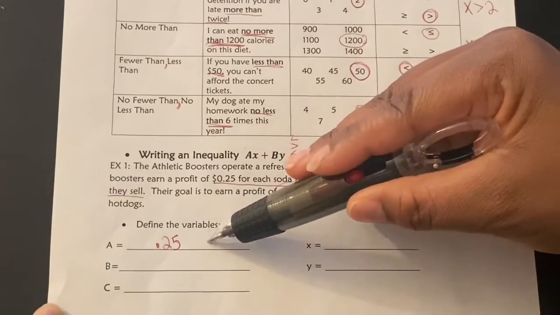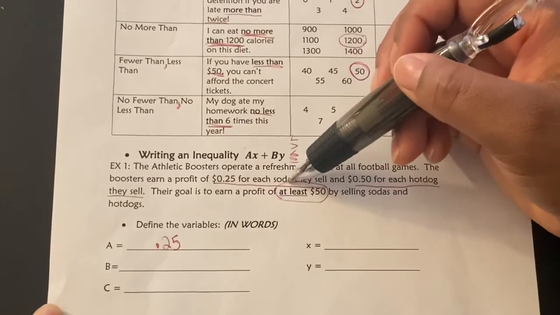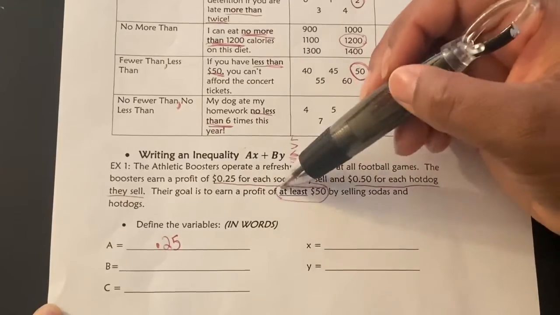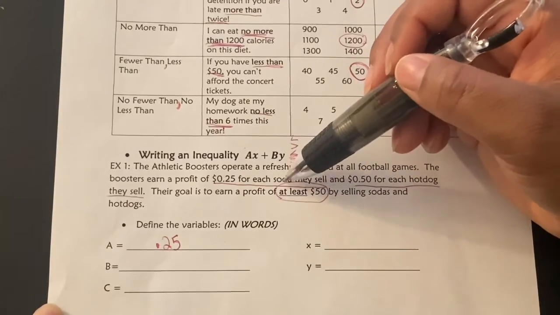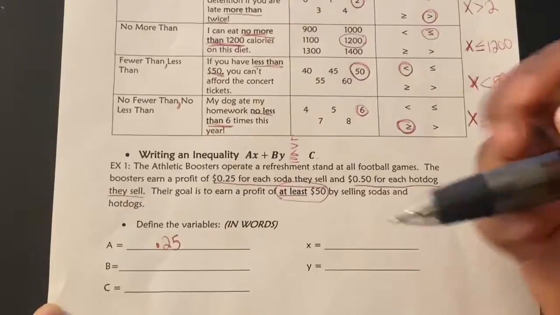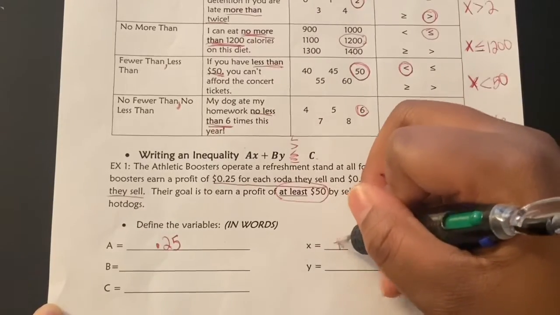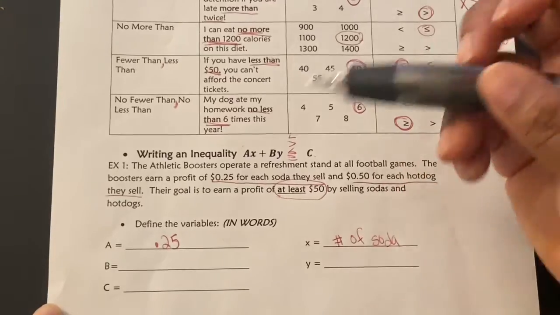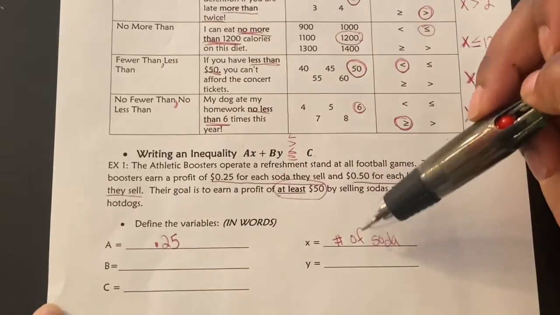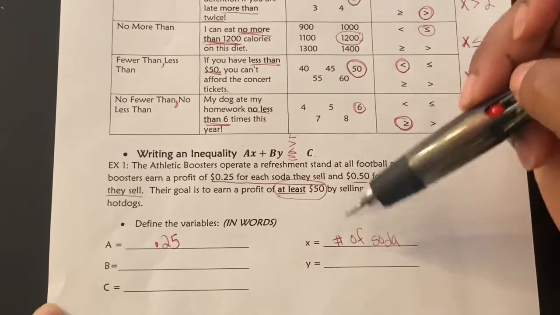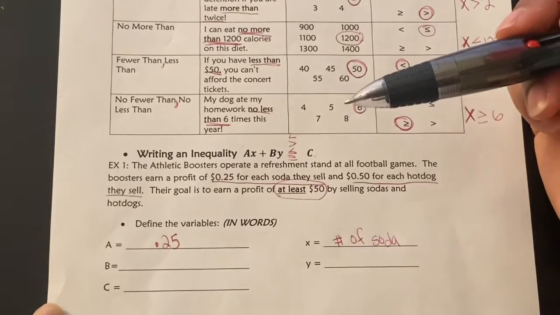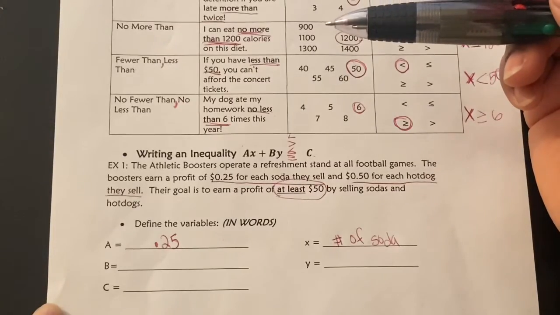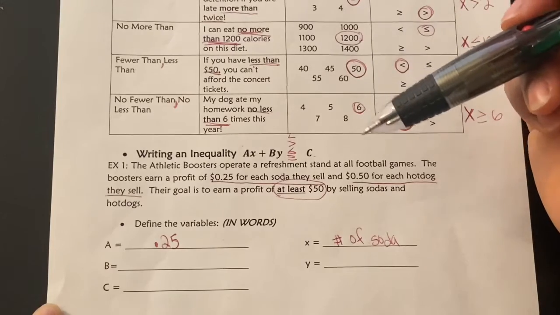So A was 25 cents and X would be sodas, because the sodas cost 25 cents. And we don't know how many sodas were purchased. So this is going to be the number of sodas. Each soda costs 25 cents, we don't know how many sodas, so X is going to represent the quantity of sodas sold.